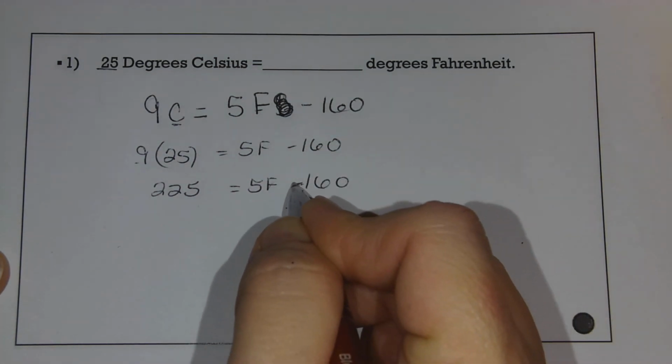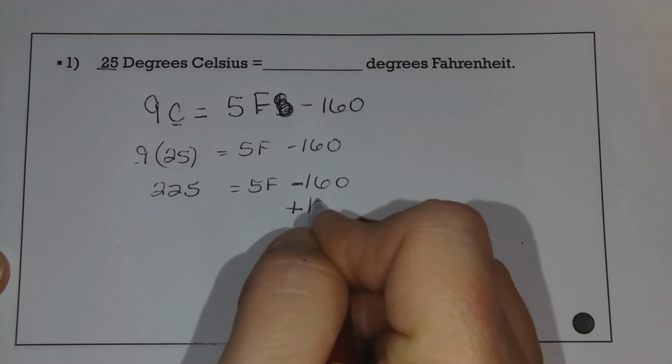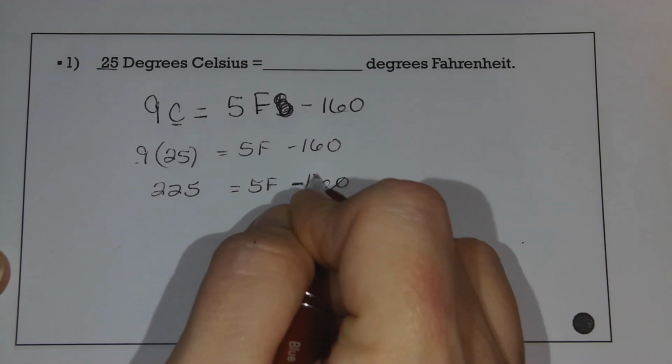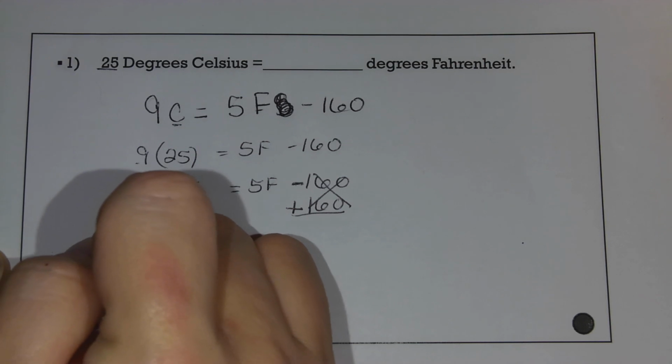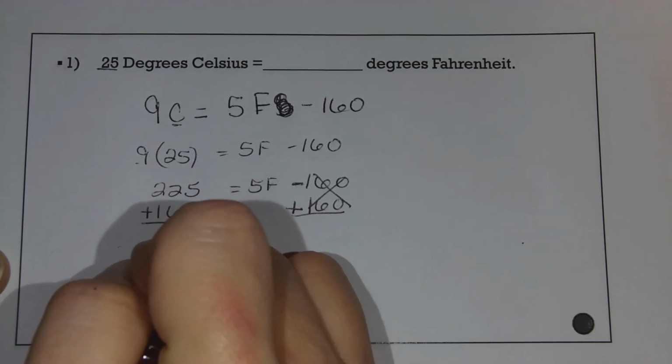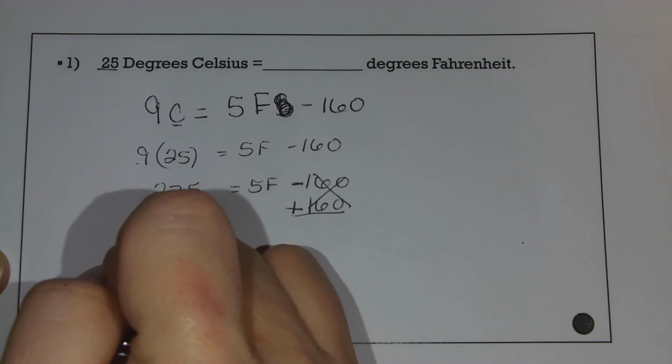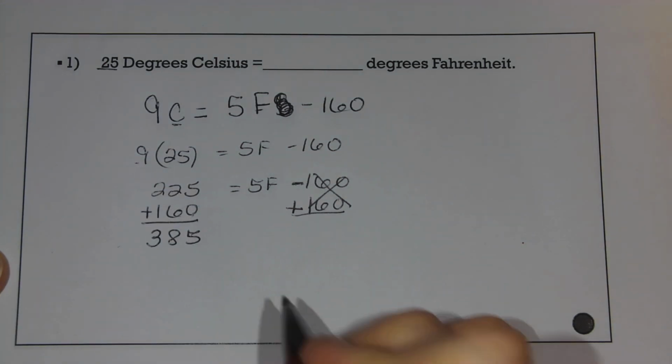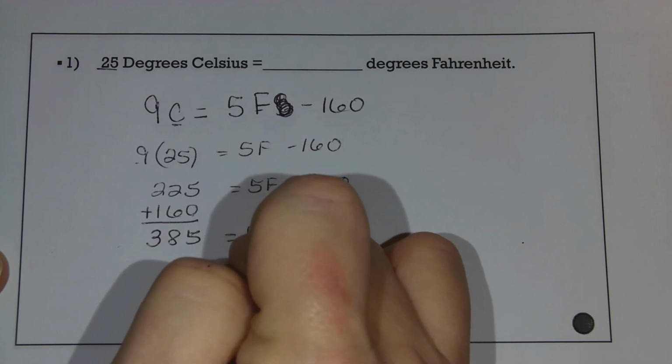So you always do the opposite. If this is minus, you would add. So add 160 to each side. That crosses that one out. So you come up with 385. Okay, and then you're going to bring down your 5F.